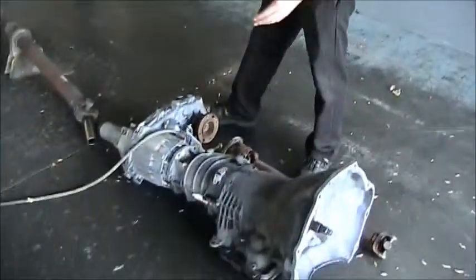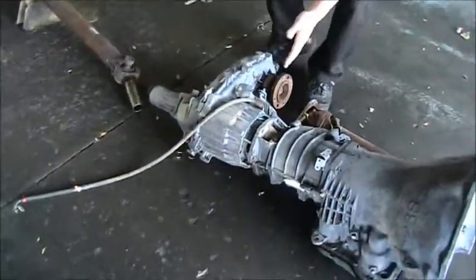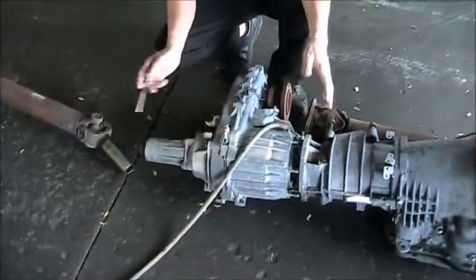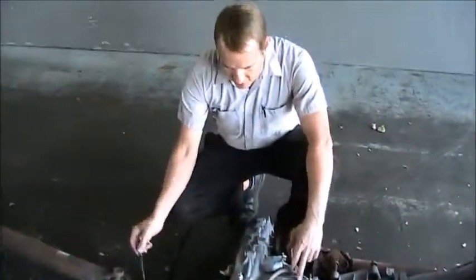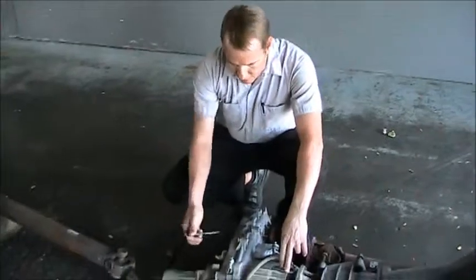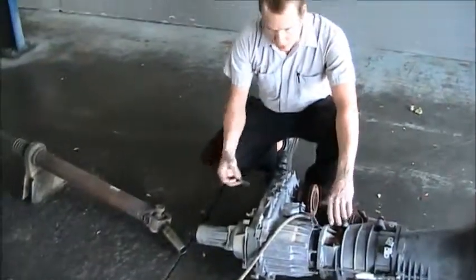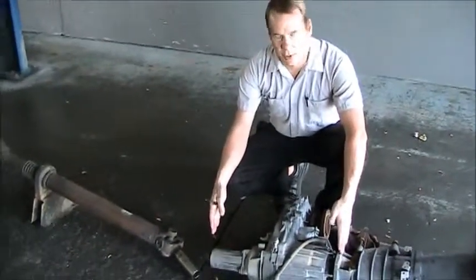Beyond that, we're going to move to a transfer case. A transfer case is a separate gearbox. When you're in 2-wheel drive, it's basically a solid shaft through here, and none of these other components are turning. So all this is just sitting here really doing nothing.